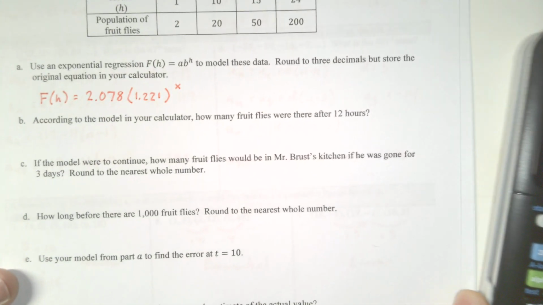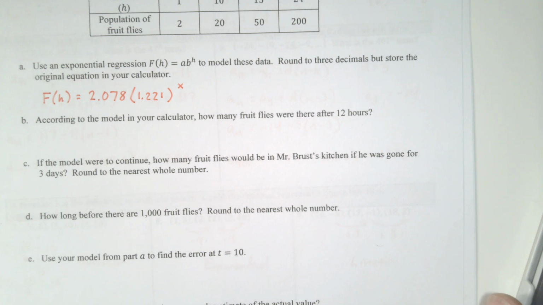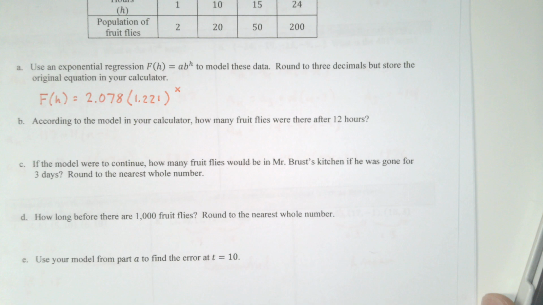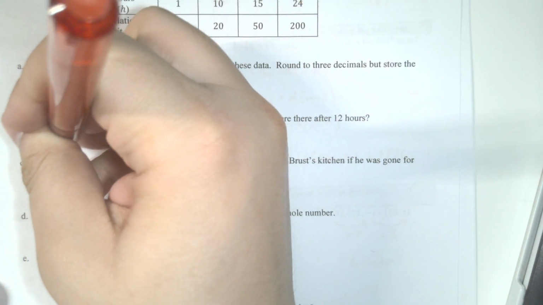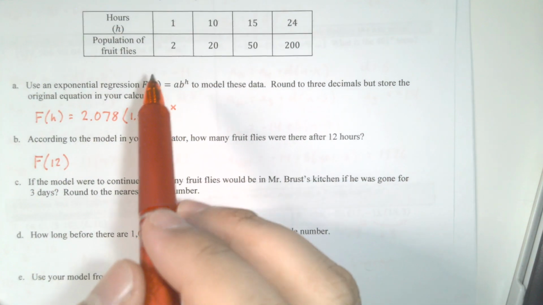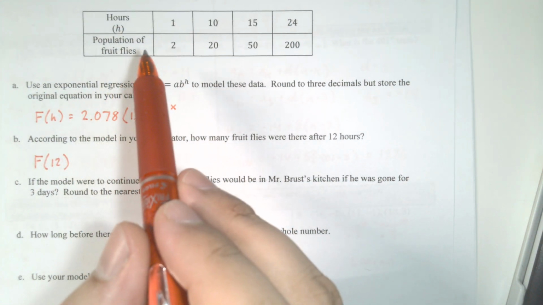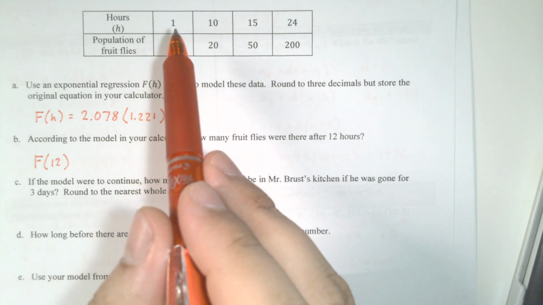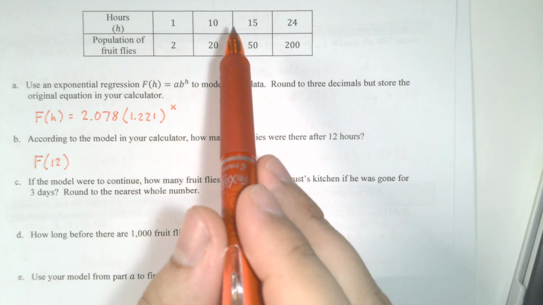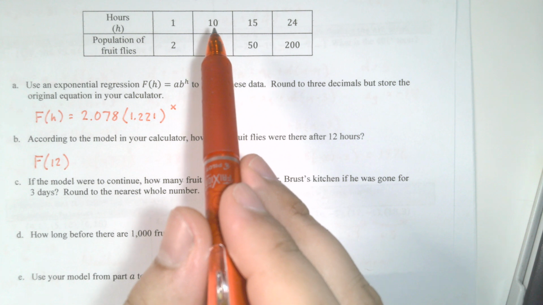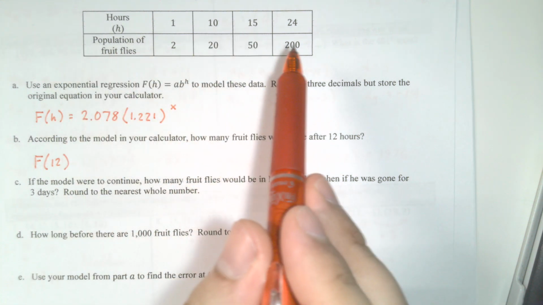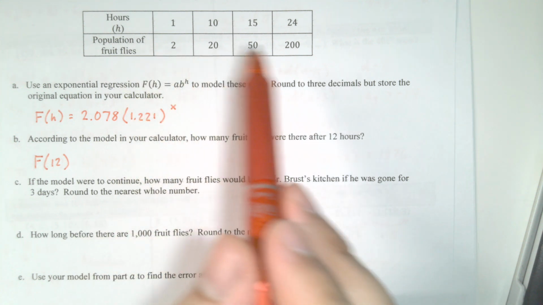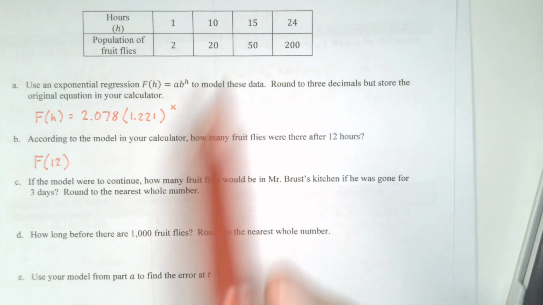So now that we have that in our calculator, we want to know, according to our model, how many fruit flies were there after 12 hours? What that's asking is, what is f of 12? Because 12 in this case is going to be our number of hours. And according to our model, we have values for 10, we have some for 15, and our regression equation is going to, as closely as it can, model each of these values.